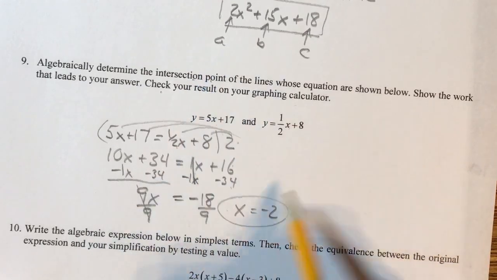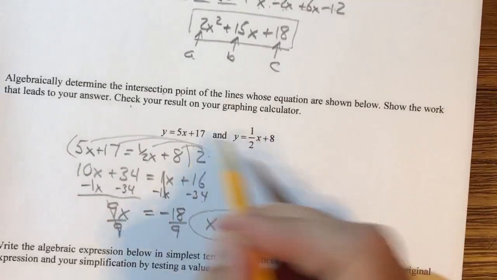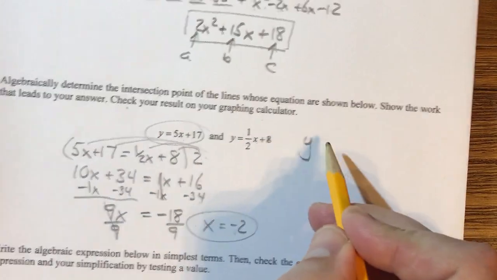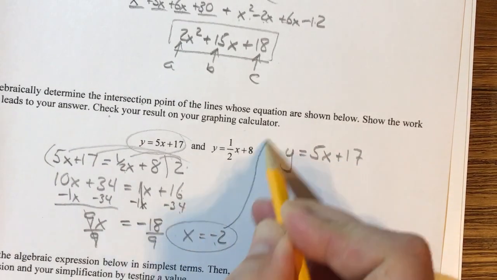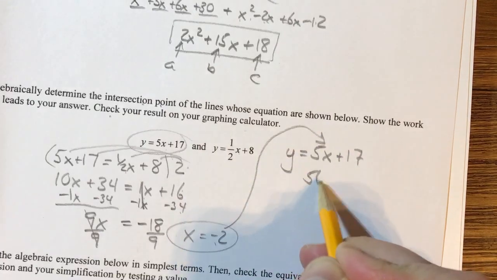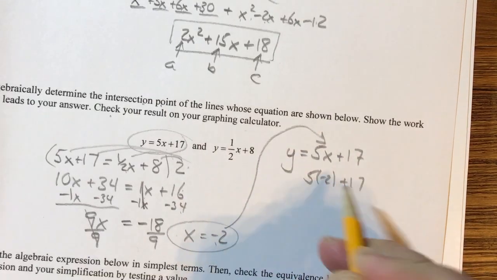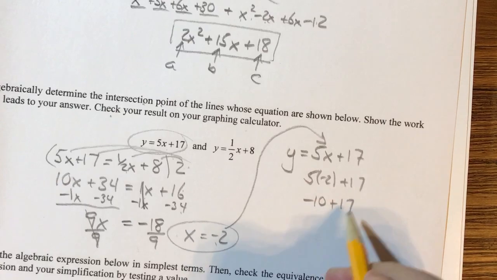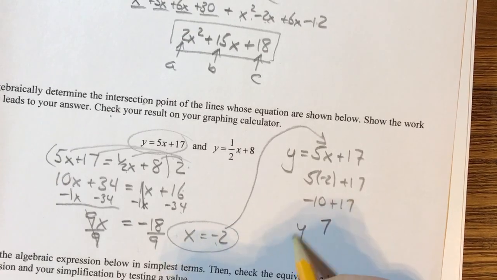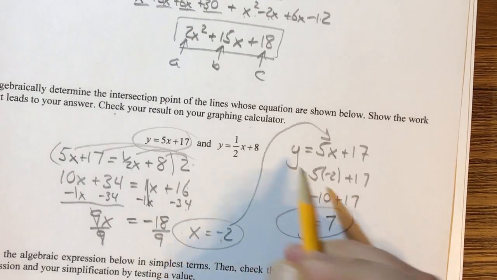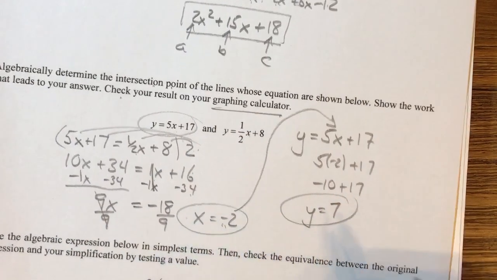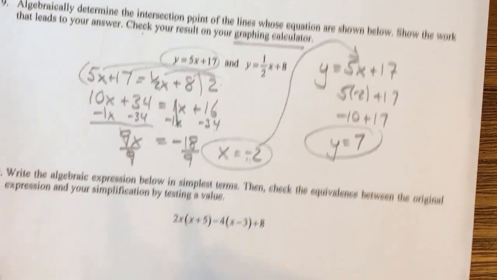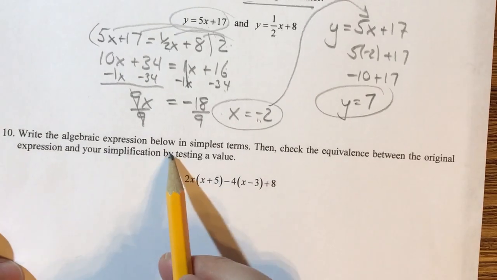The intersection point, I've got x. I want to find y, and I'll take the first equation. I know what x is now. 5 times negative 2 plus 17, negative 10 plus 17 gives me 7, so y is 7. I'll leave you to bust out the graphing calculator and graph it and see if this is really the intersection point.